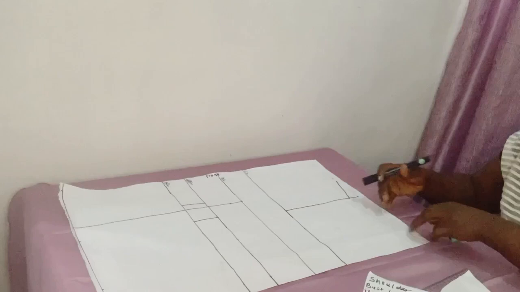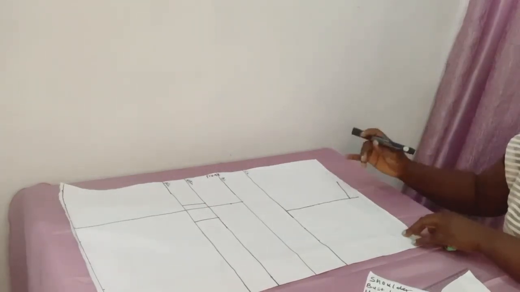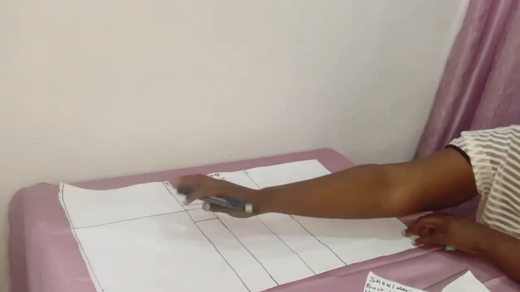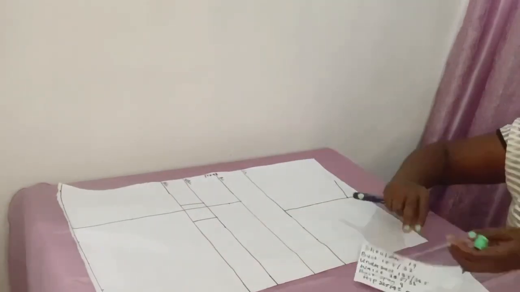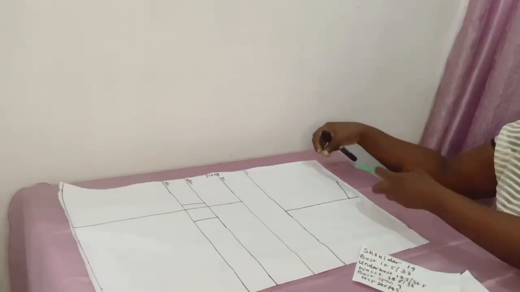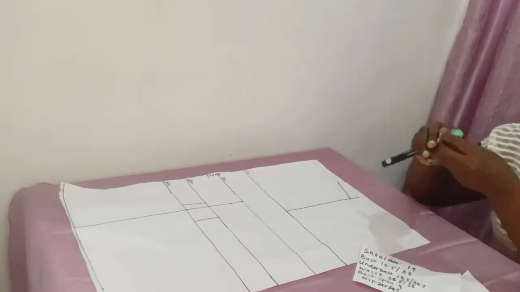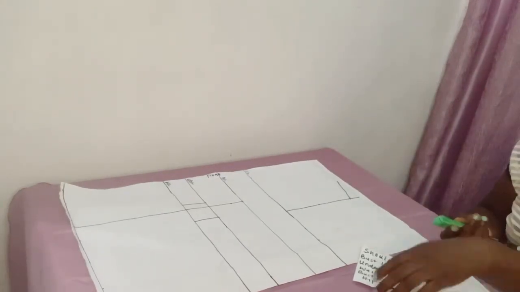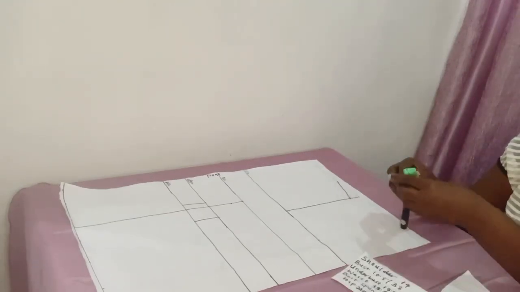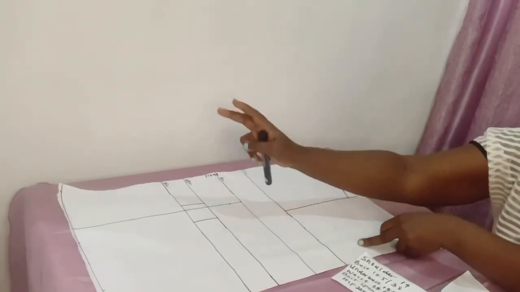So I have my measurements, I have my vertical measurements. This is my shoulder line, my chest line, my bust line, my under bust line, and my waistline with my hip length. So my shoulder is 14. You divide your shoulder by 2. I have 7 inches for that. For your chest line, you divide your bust by 6, then you add 1.5. So I did that. So I have my bust length, my under bust length, my waist.